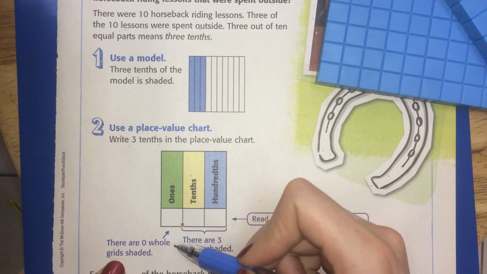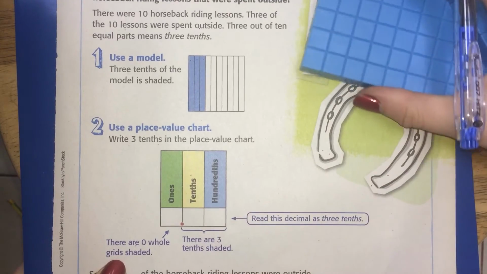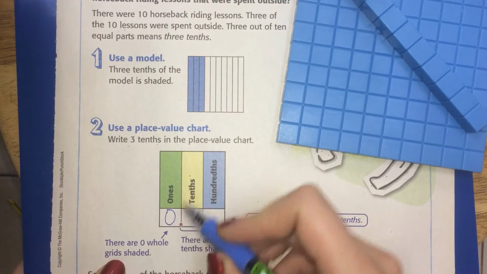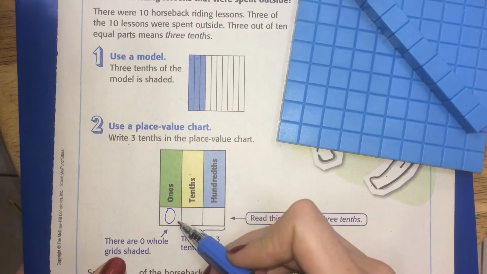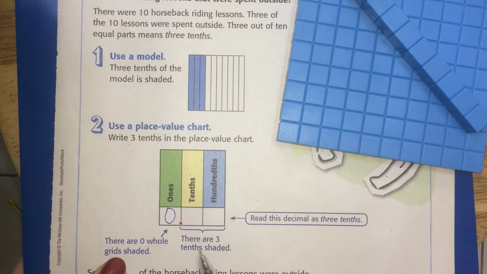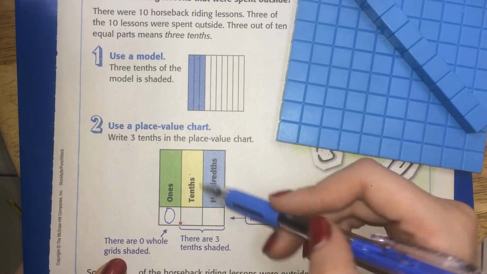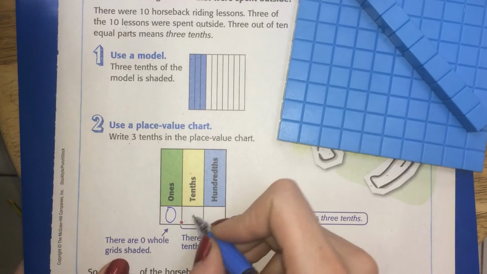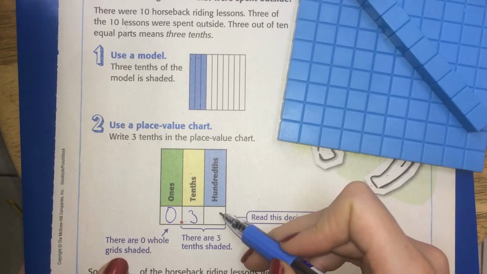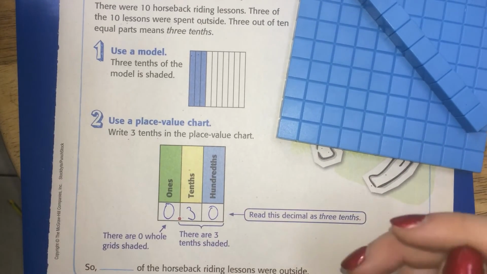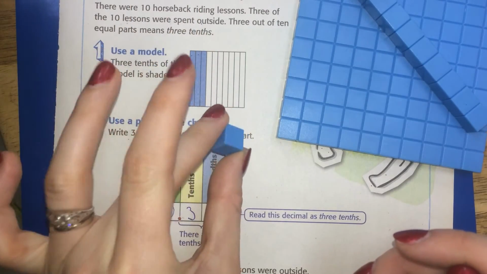Well, there are 0 whole grids shaded. So we don't have a whole one of these. You have to have a 0 in the ones place. You always have to have something in the ones place. Then we have our decimal point, because that shows where we're switching from wholes to fractions. And tenths. We have 3 of those. And we have 0 hundredths. 0 of these little guys.